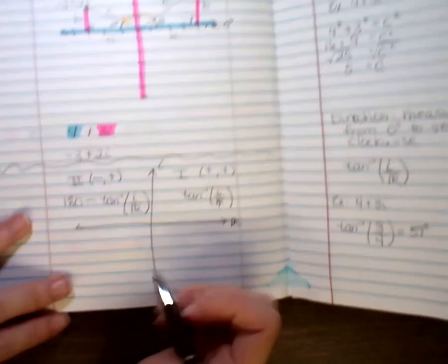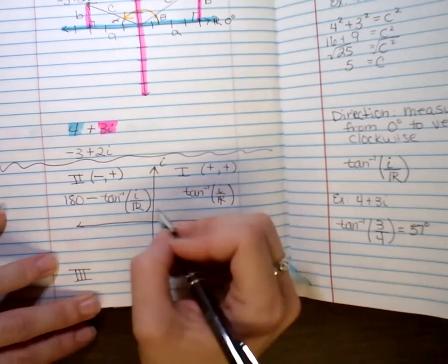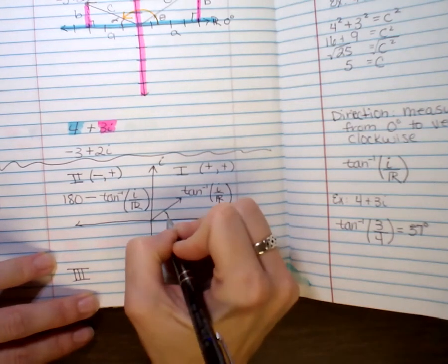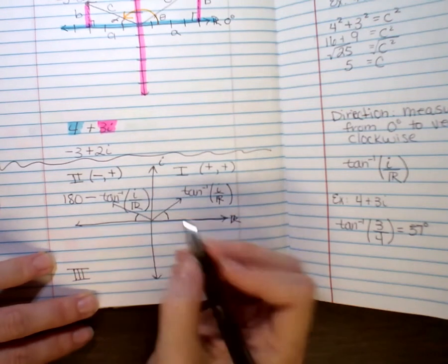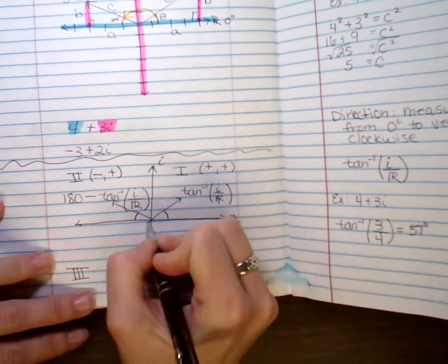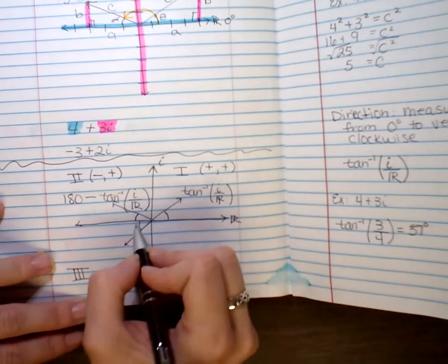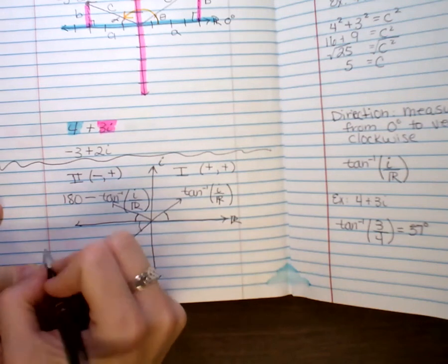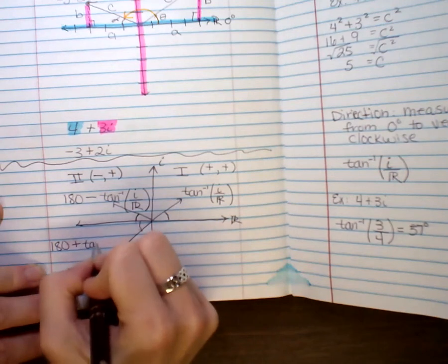If we come down into quadrant 3, so I'm going to go ahead and draw in some example vectors here. Okay, in quadrant 3, we've gone all the way to 180 plus a little bit. So in order to find that direction, we have to do 180 plus our inverse tangent.